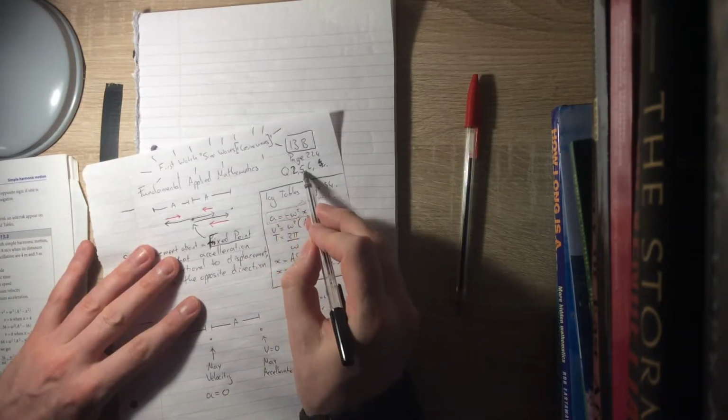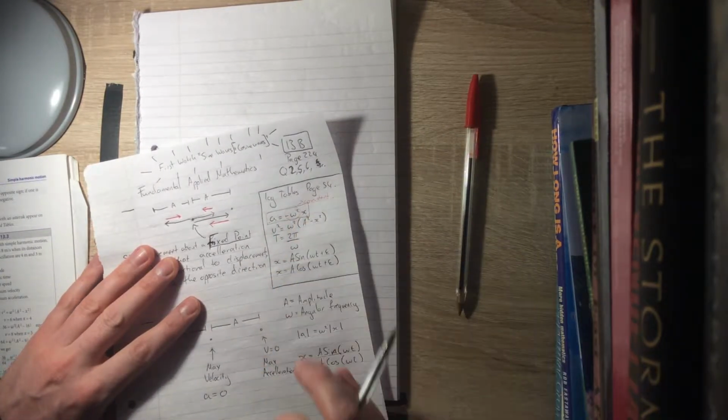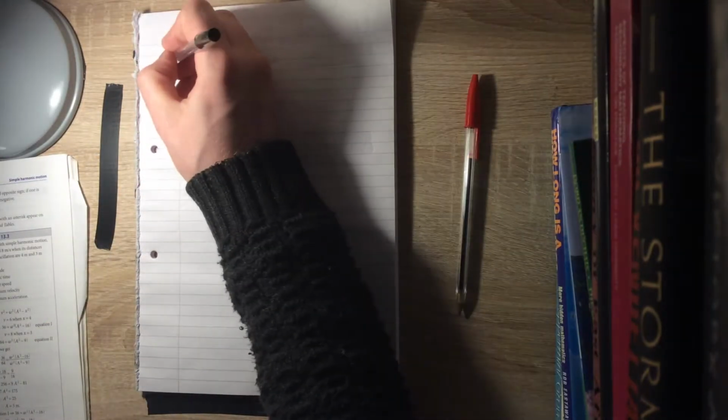So I said we'd have a look at questions 2, 5 and 6. I'm going to have a look at 9 and 10 in a separate video. So question 2 asks us, a particle performs simple harmonic motion about a fixed point O. When its distance from O is √7 meters, its speed is 9 meters per second. When it is 2 meters distant from O, its speed is 6√3. Find the amplitude and the periodic time.